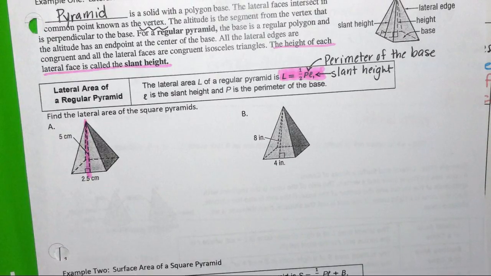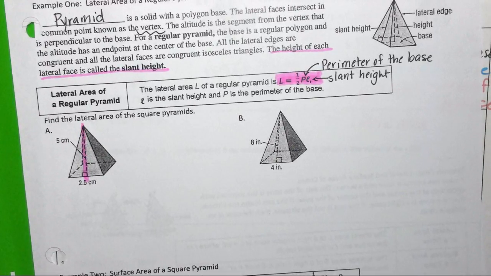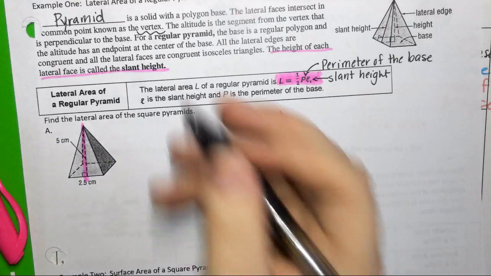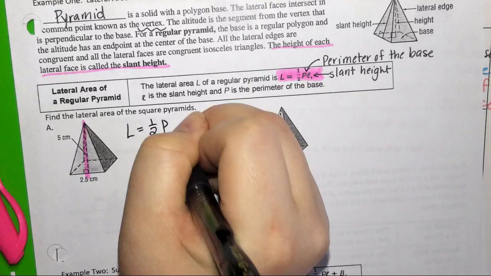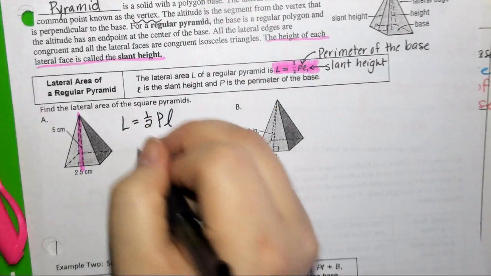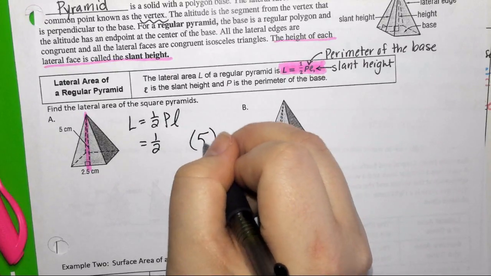And of course, as you can imagine, sometimes they're not going to give us the slant height, and we could potentially need to use the darn Pythagorean theorem. But we'll get to that in a second. For our first couple examples, it's very straightforward. So L equals 1/2 P times the cursive L for slant height. I know my cursive L is 5.